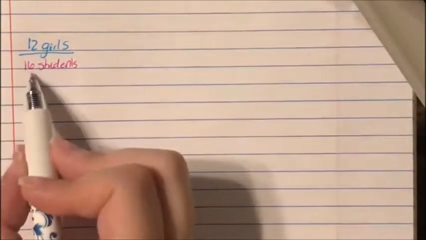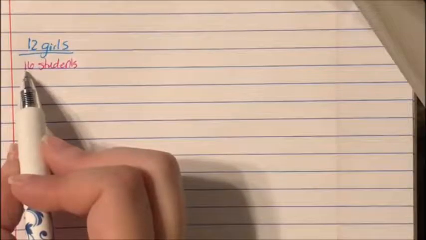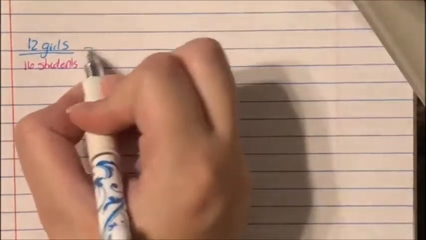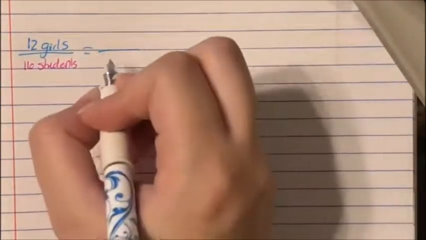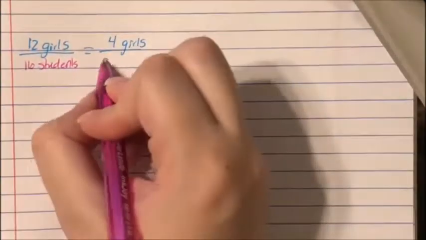Okay, so the first one I have is 12 girls over 16 students. Okay, I can notice that with 16 and 12, it's going to be really difficult for me to find a unit rate, so I want to set them up so that they're equal to one another and find out. 4 girls, so I set them up as fractions.